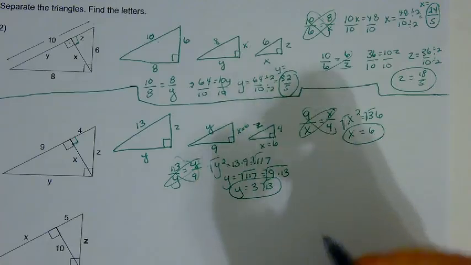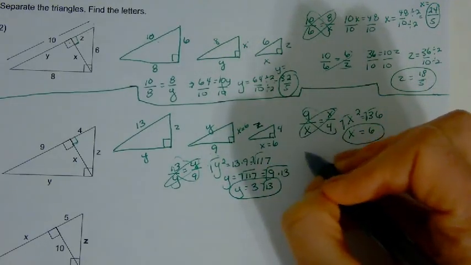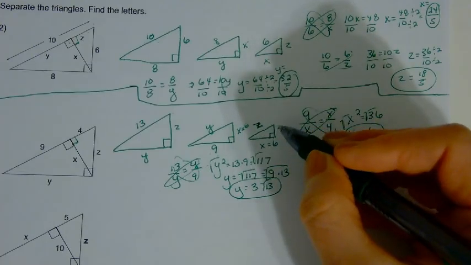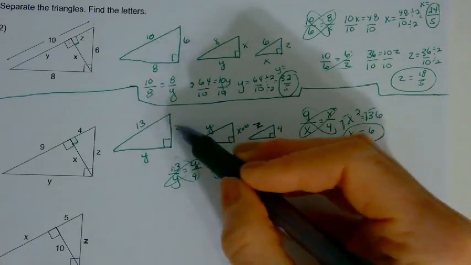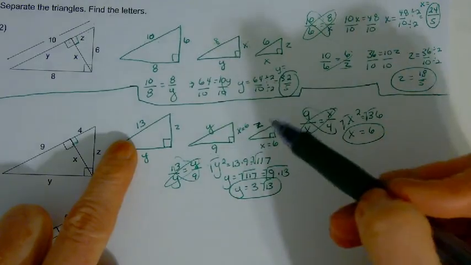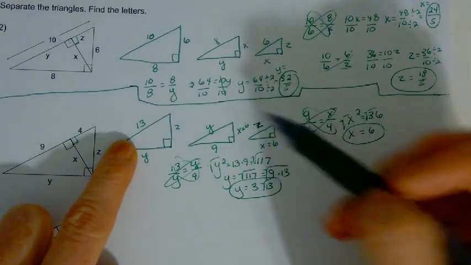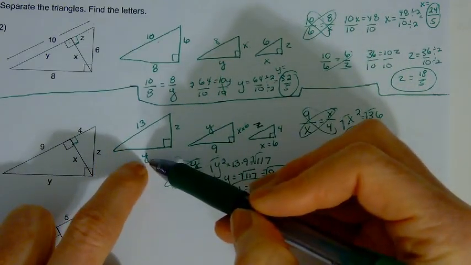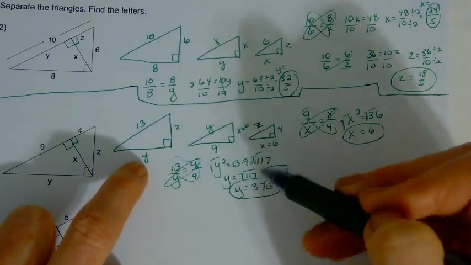Okay, now z. z is here, and z is here, and z is here. Here we have a pair. 13 is to z as z is to 4. I can use that pair. I tend not to use the pairs that I've solved for if I don't have to, because what if I made a mistake? Plus there's a radical in there.